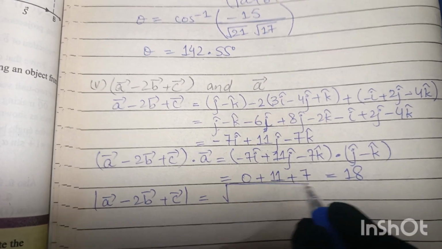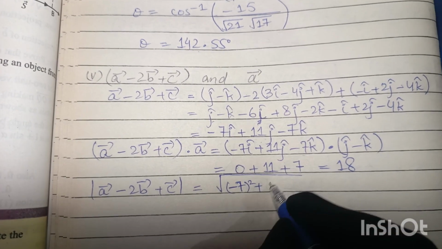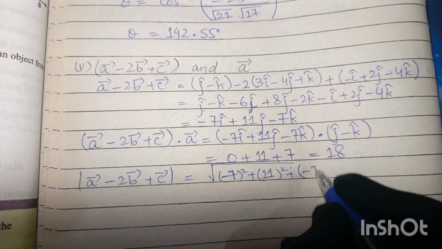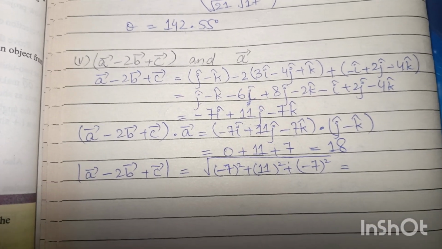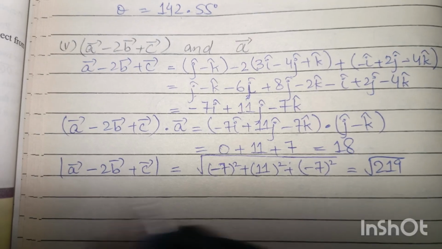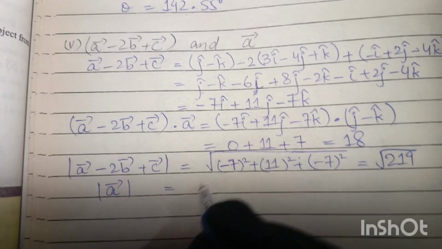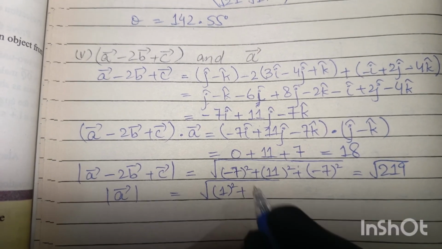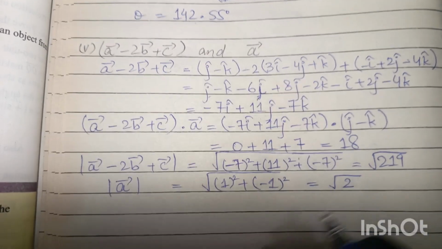Square root of minus 7 square, 11 square, and minus 7 square. So the answer is square root 219. And next, magnitude of a vector, which is equal to square root of 1 square plus minus 1 square. So this is square root 2.